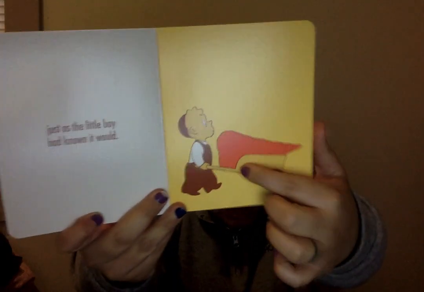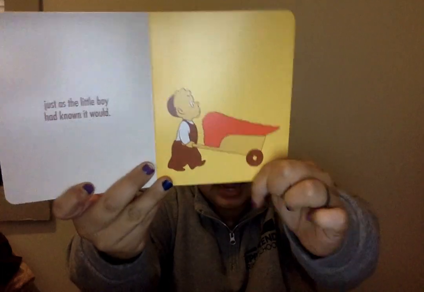And look at, it looks like the biggest carrot I've ever seen. It's as big as the boy.